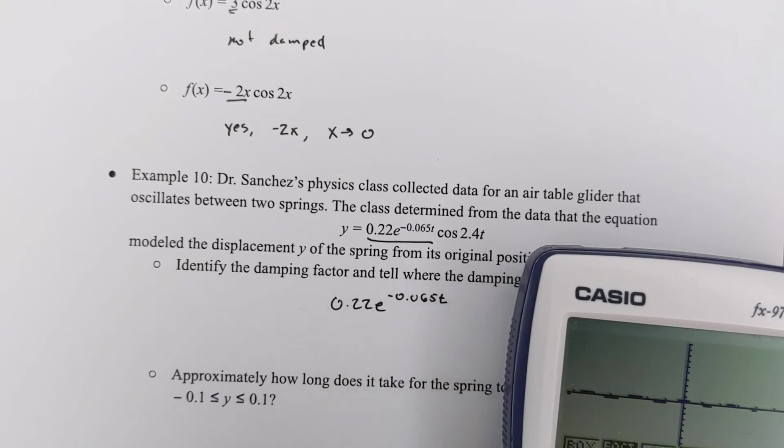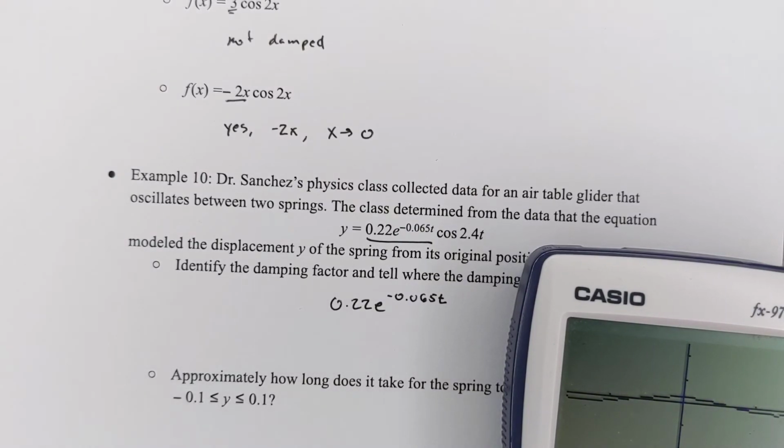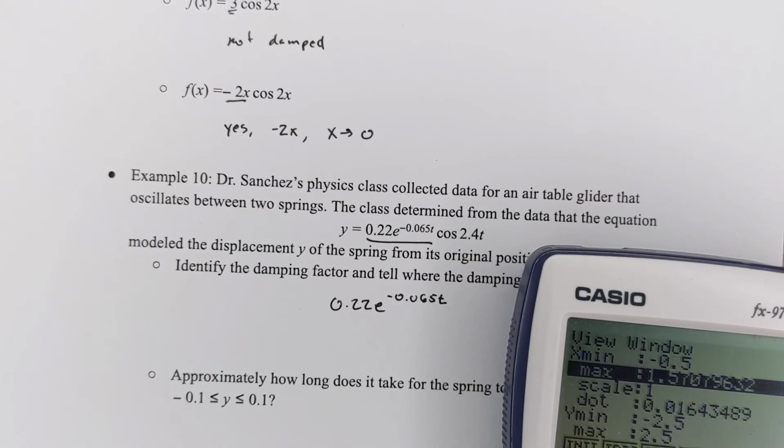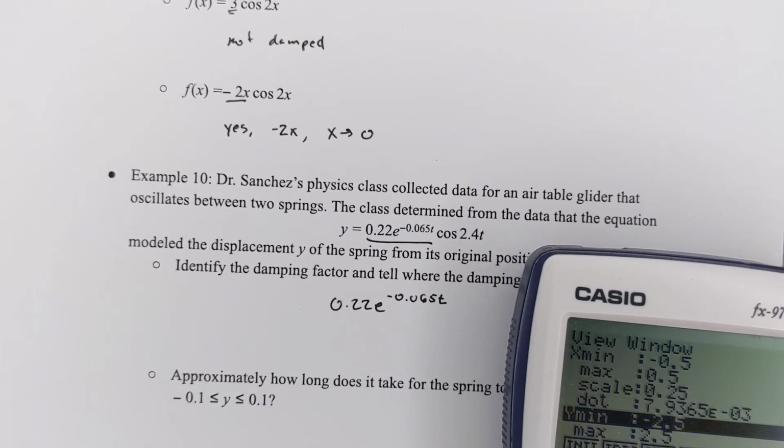Let's fix the zoom here. It's hard to see where this one damps. Let's change our axes here. View window. X min will make it negative 0.5... I did that entirely backwards.